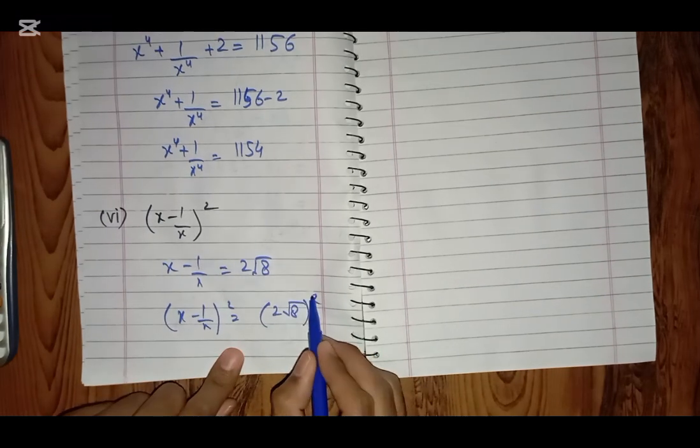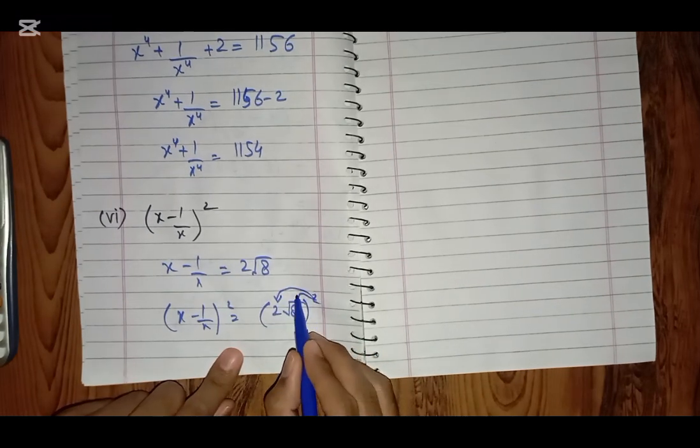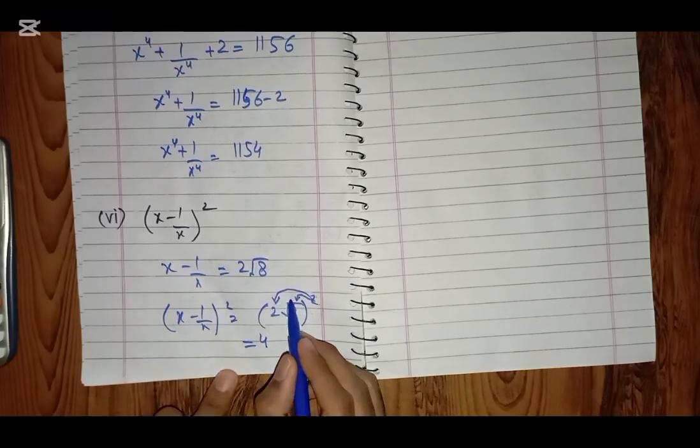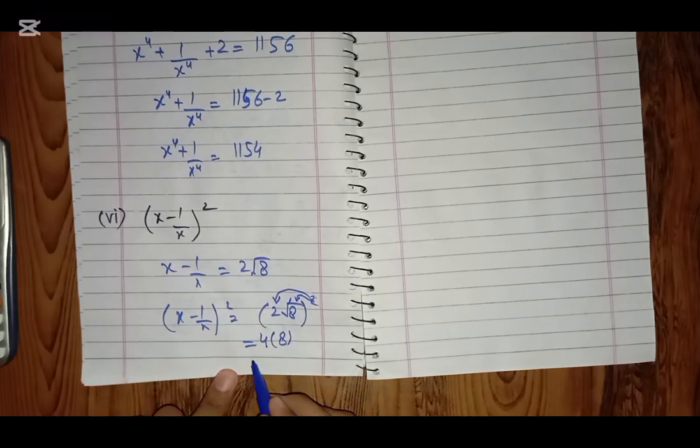This square is also on 2, and this square is also on square root 8. 2 becomes 4, and this square cancels the square root of 8, and you get 8, and your answer will be 32. So students, this is our today's lecture.